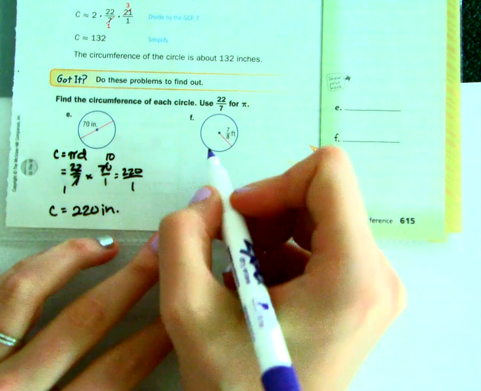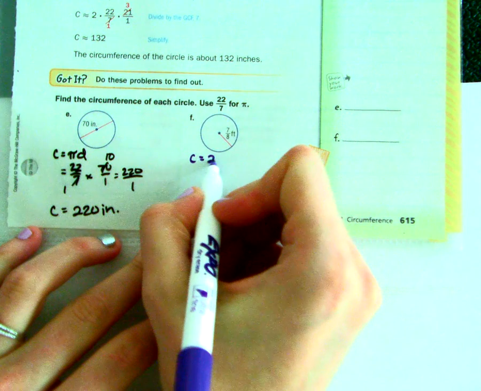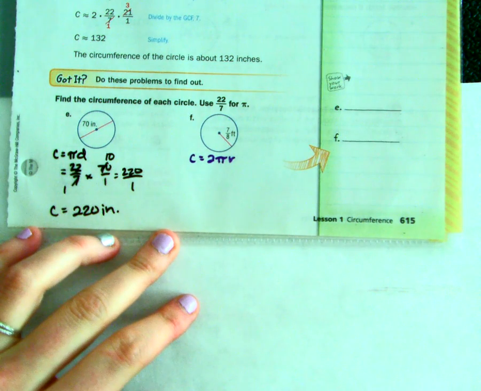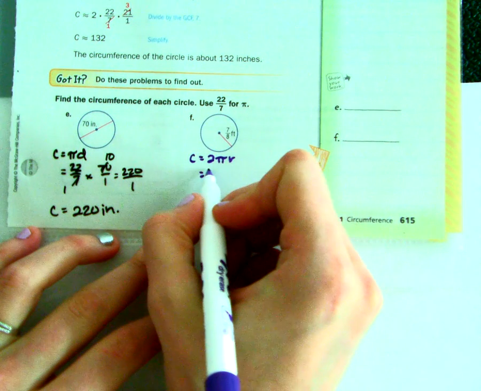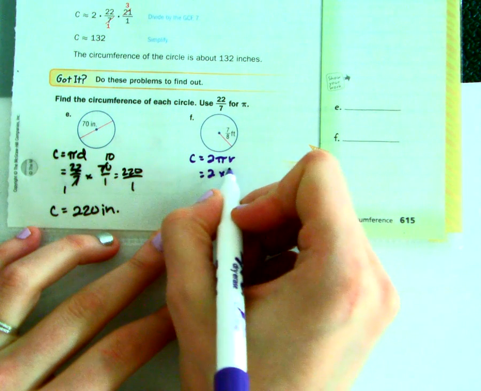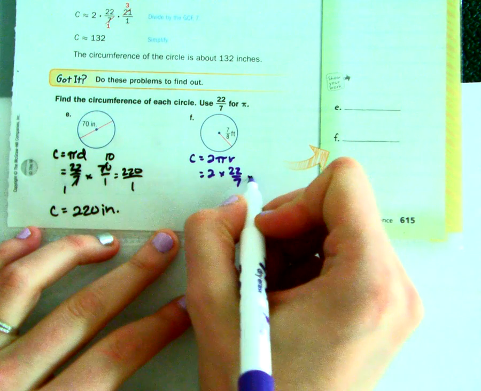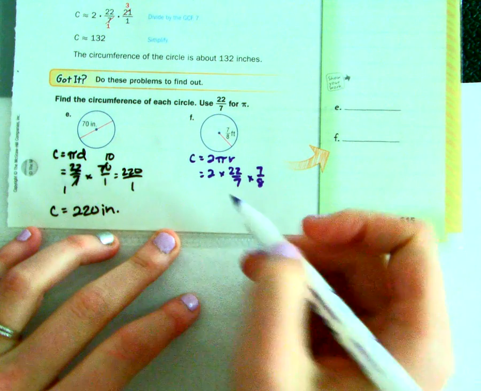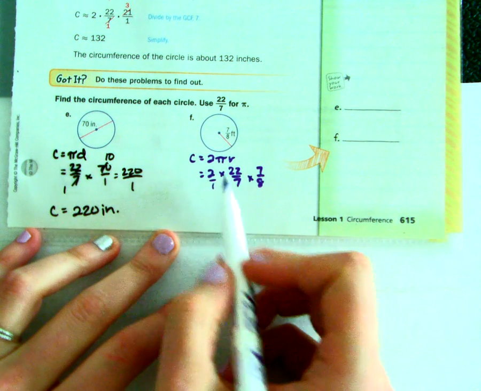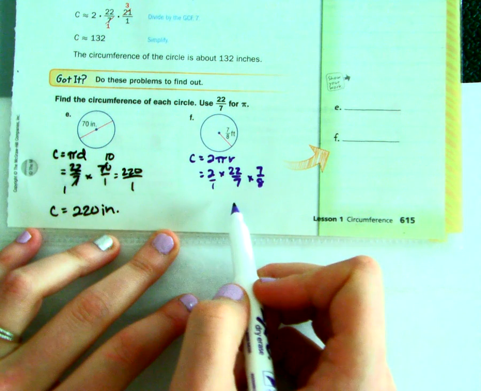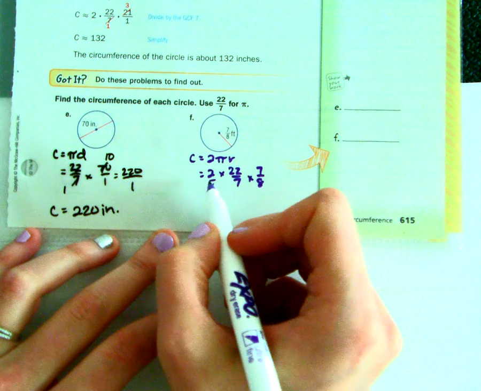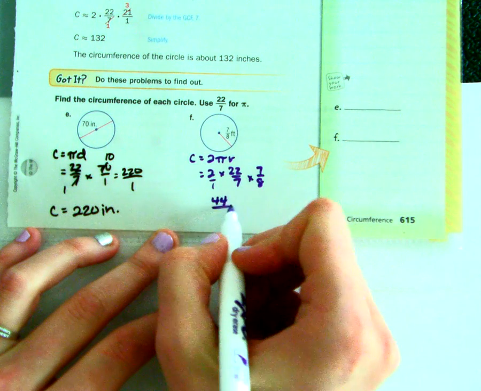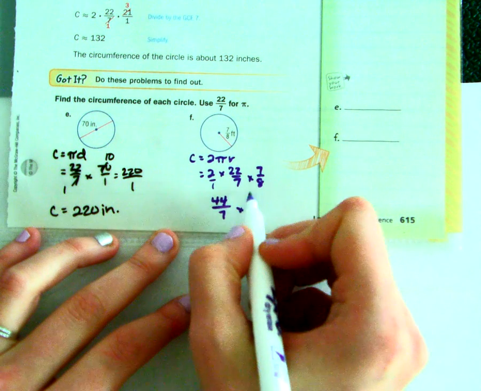So we're going to use the formula circumference equals 2 times pi times radius. So again, I'm going to fill in what I know. Okay, well, I have 2 times pi, which we were going to use 22 over 7, times our radius, which is 7/8. I'm going to go ahead and multiply. If we follow order of operations, I'm going to multiply 2 over 1 times 22 over 7. I can't cross simplify, so 2 times 22 would be 44. 1 times 7 is 7, and then times 7/8.